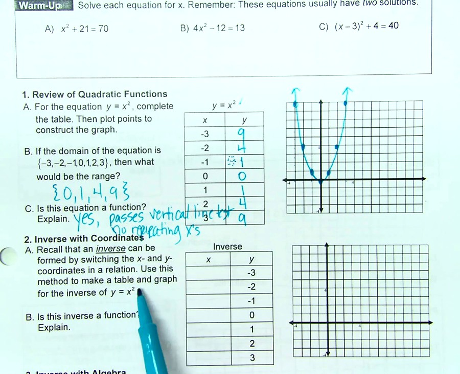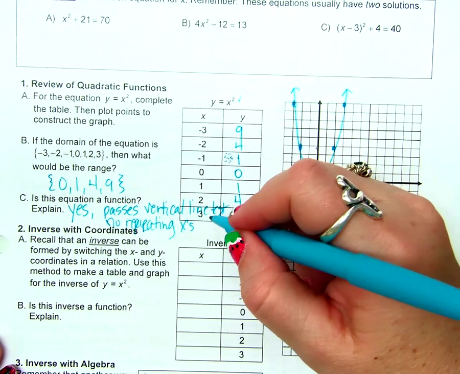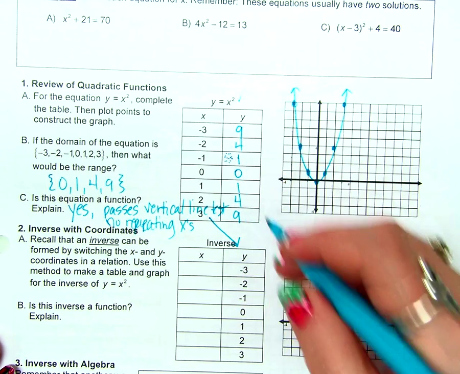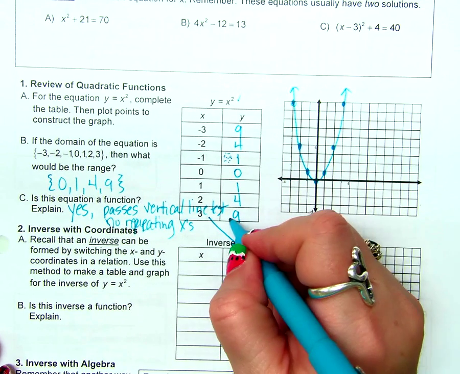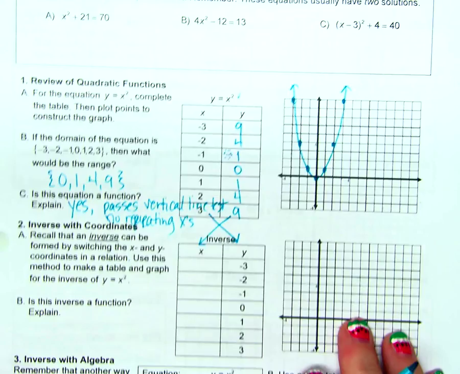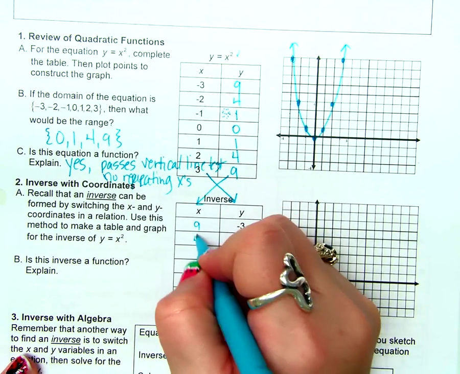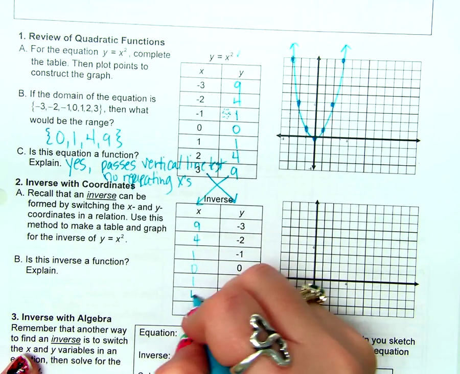Use this method to make the table and the graph for the inverse of y equals x squared. Look what they did with the x's. They put them in the y column. What do you think we should do with the y's? Put them in the x column. 9, 4, 1, 0, 1, 4, 9.